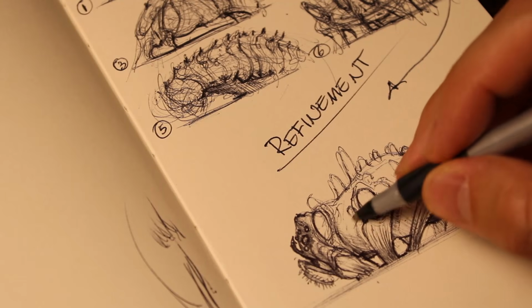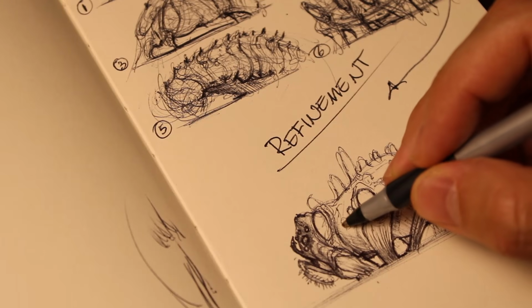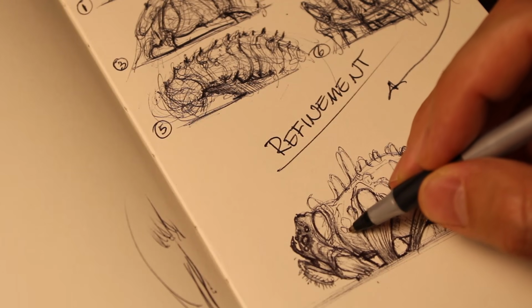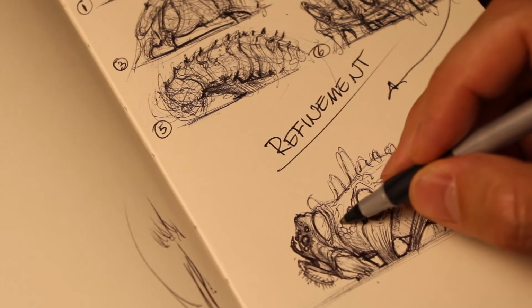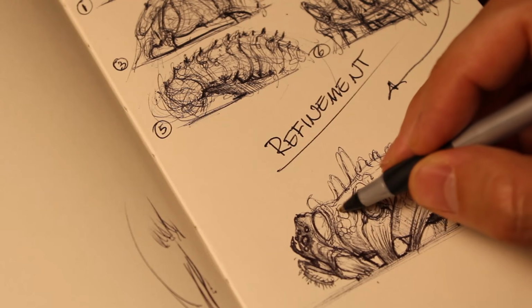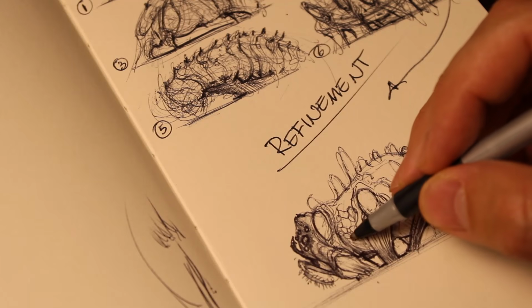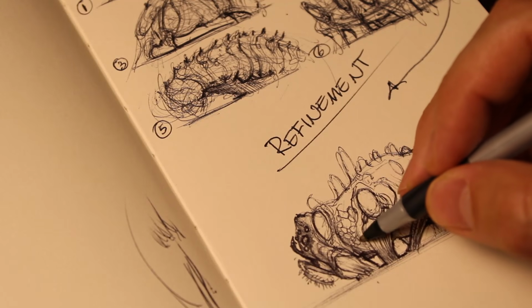But in the larger areas, it's really fun to put in scales. So I like to do smaller little circles, not really circles, but shapes that will follow the contours of the larger area that you're drawing.